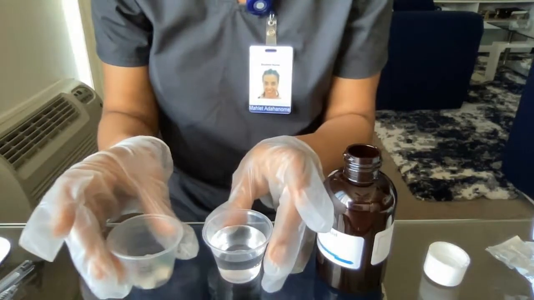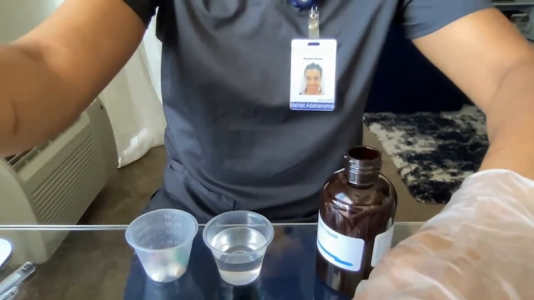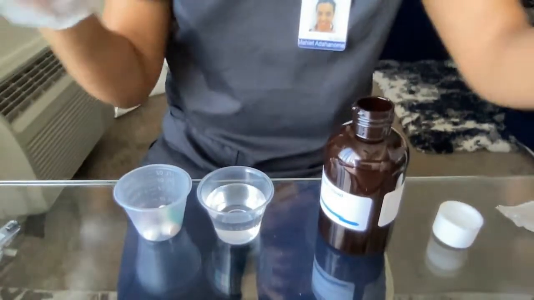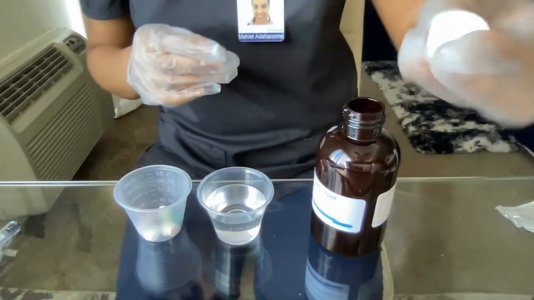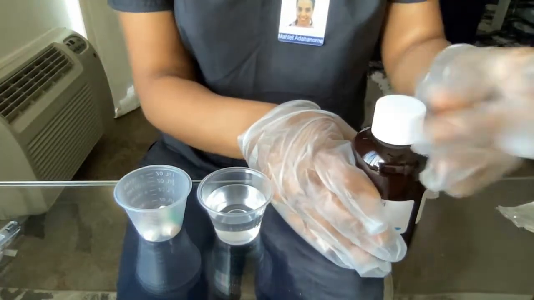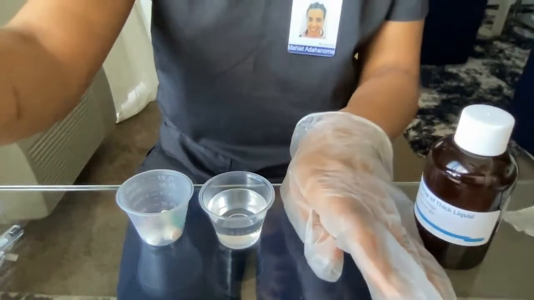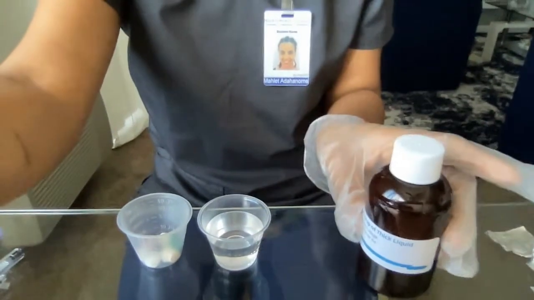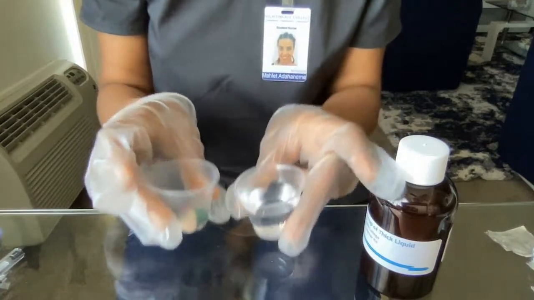And then these are the two medications I have. Let me see if you can see it. And then after, let me show you. After I did that, I make sure I wipe the neck of the bottle, and then close it back again. Alright. And let me show you again. Yes, so these are my medications, and this is the Tylenol I have.